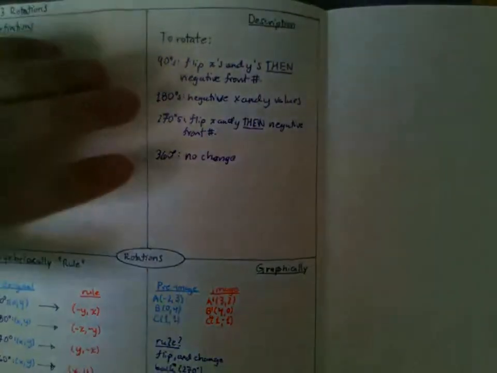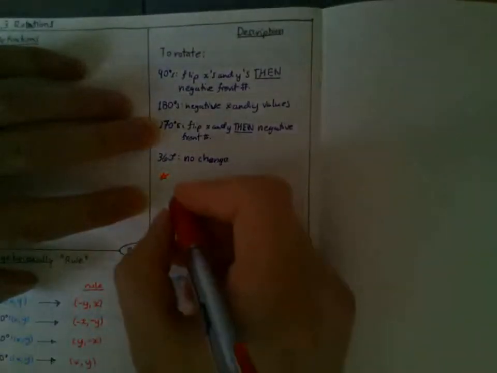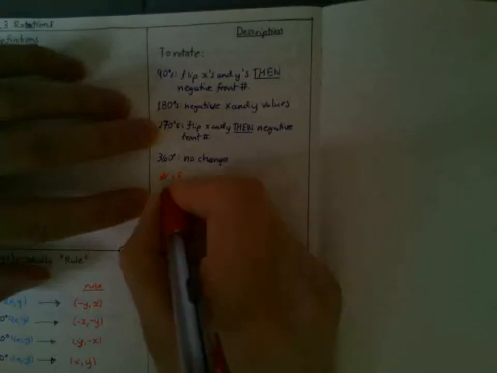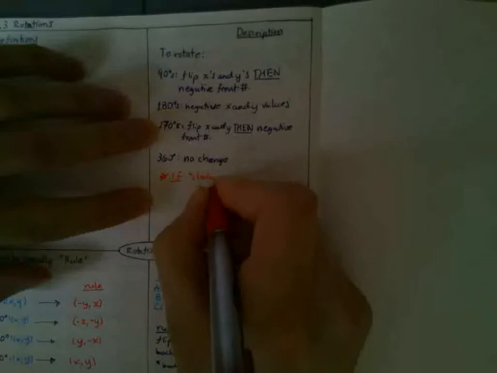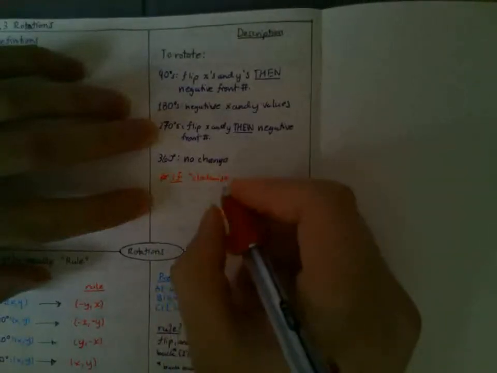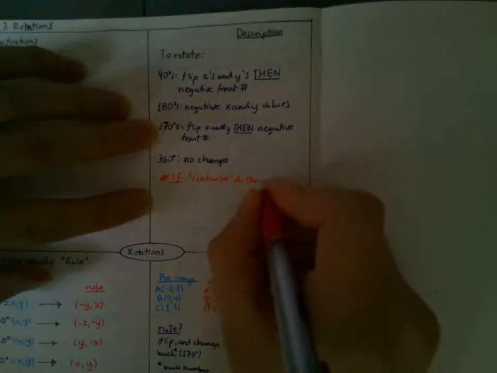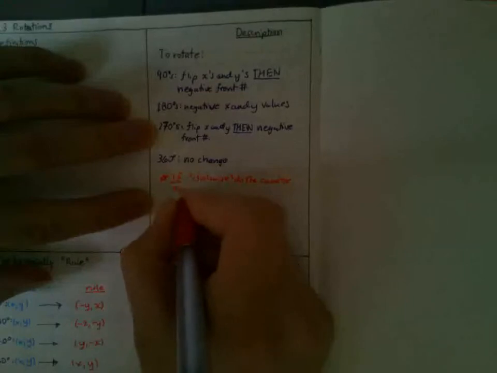So here is an important star down here. If it is clockwise, do the counter equivalent.